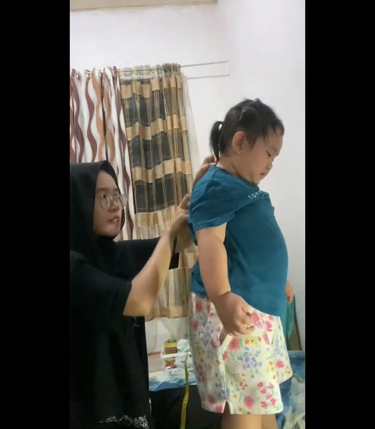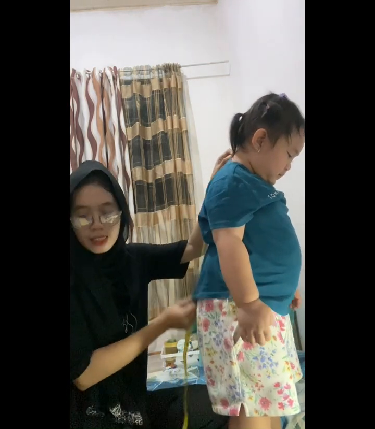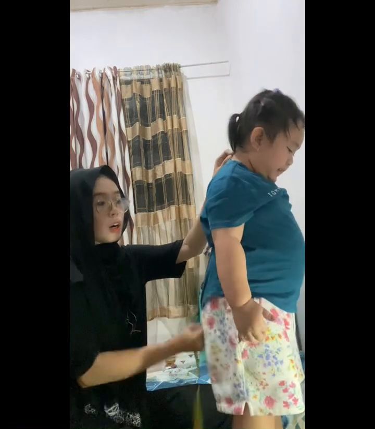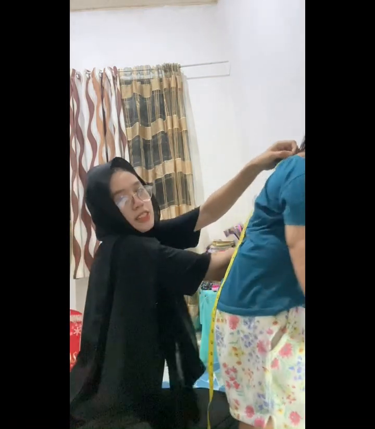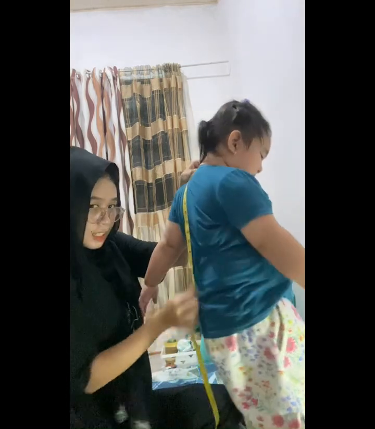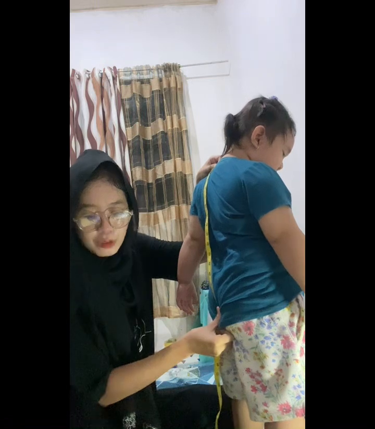So from the base of the neck down to the length of the shirt of the client, it looks like this, like that. That's the down center back.